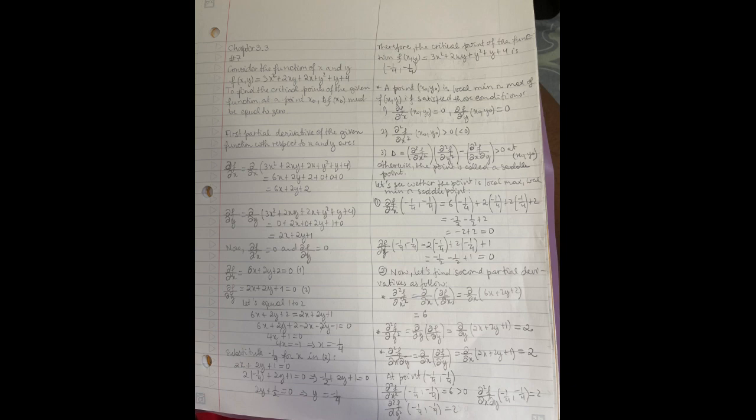Now we're going to try to solve for x and y. I set my first equation equal to my second, and when I solve, I get a value for x, which is negative 1 over 4. Then I substitute the x value into my second equation to find my y value, and my y value is also negative 1 over 4. Therefore, the critical point of this function is at negative 1 over 4, comma, negative 1 over 4.